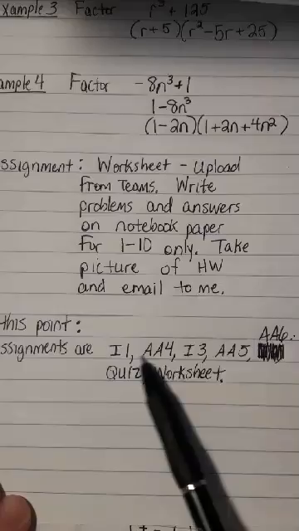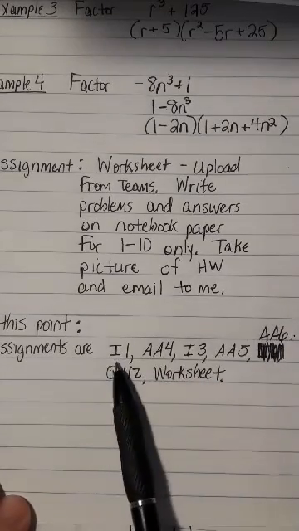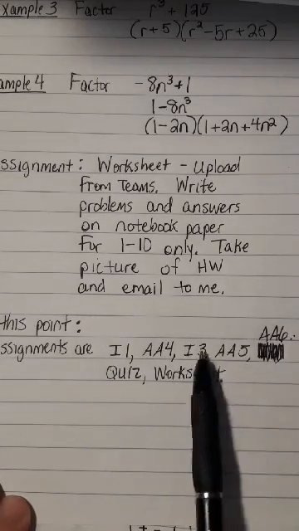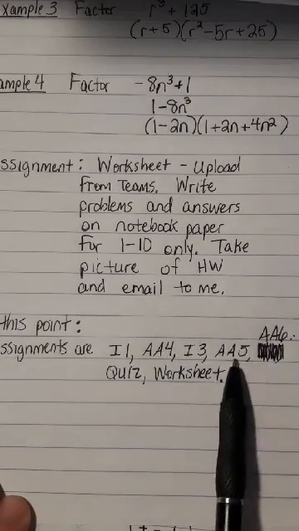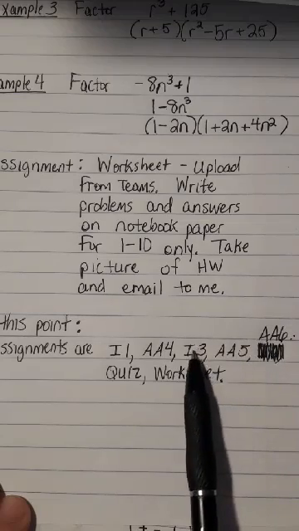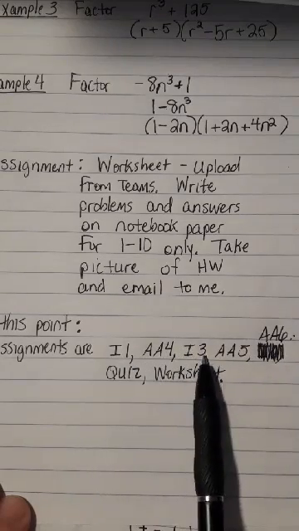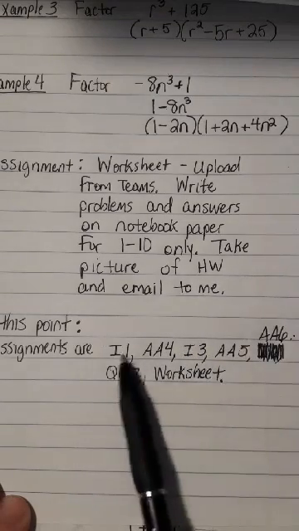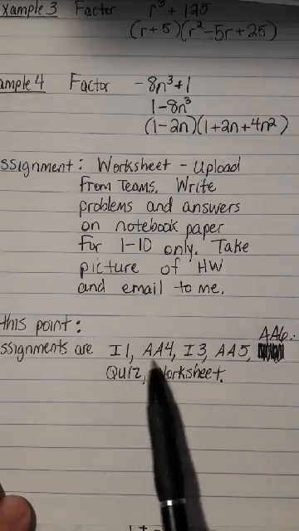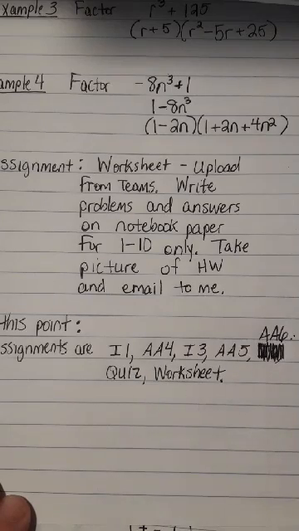No, I think this is right. I'm going to double check and make sure all these are right because I'm switching back and forth. The A's are Algebra 1, the I's are Algebra 2. I believe that's right. If it's not right, I will send my wonderful Algebra 2 students an email to tell you, but I think that's right.